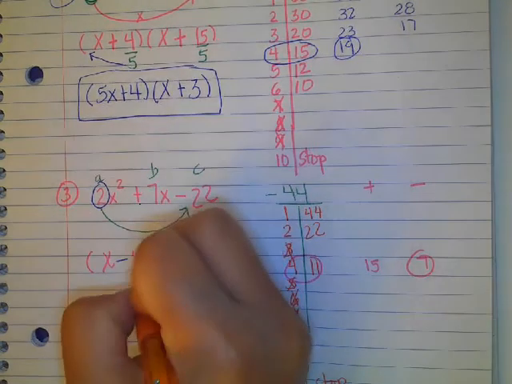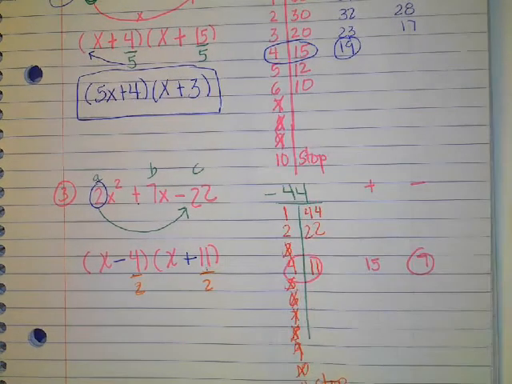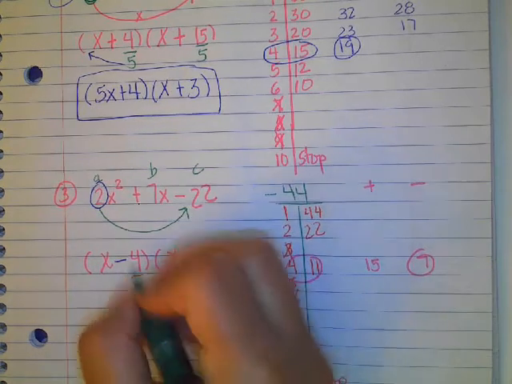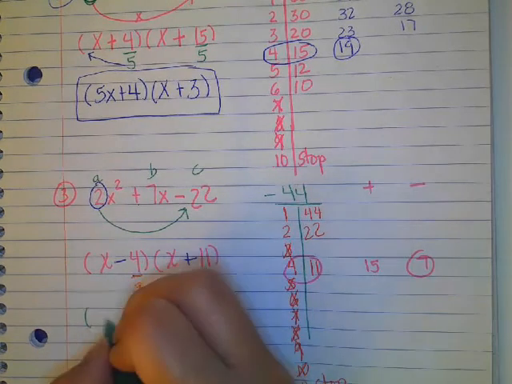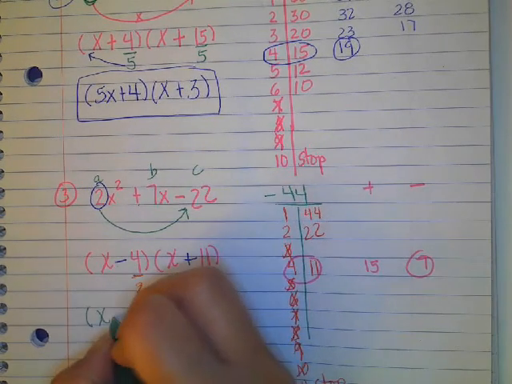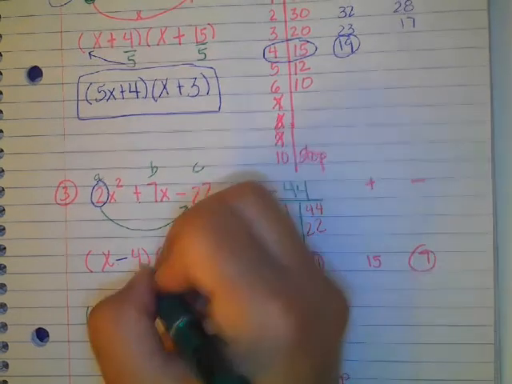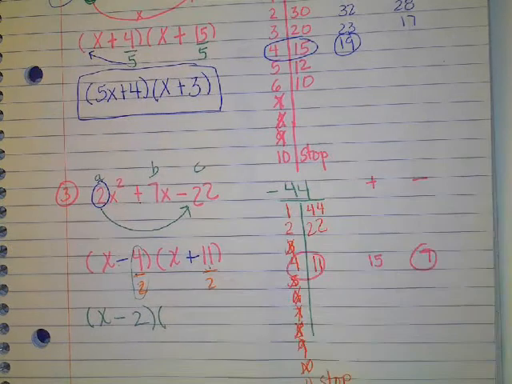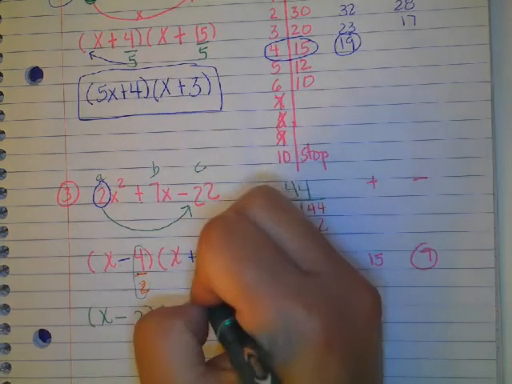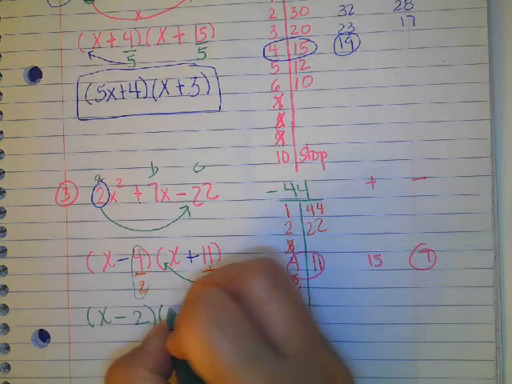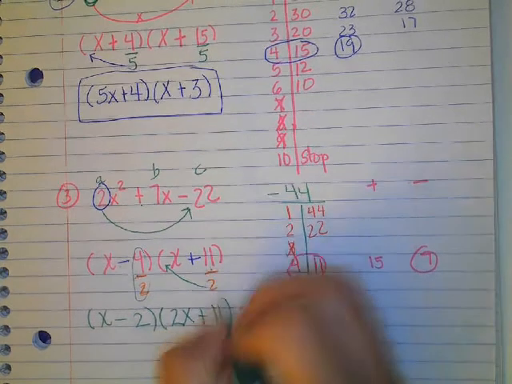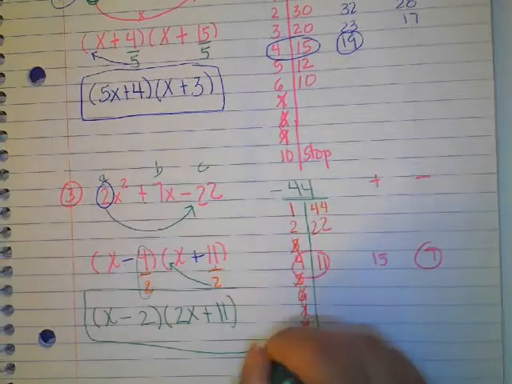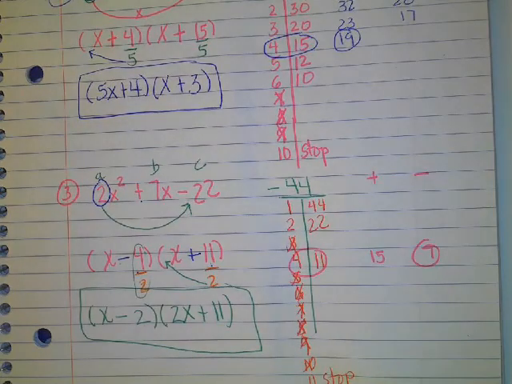So now divide and slide. Take that 2 and see who you can divide. So 4 divided by 2 is actually 2. So x minus, and then put a 2 now, because this right here simplifies to a 2. Over here, 11 divided by 2, I'm going to get a decimal, so he slides. So it's 2x plus 11, because you couldn't do anything there. So there's that one. Okay.